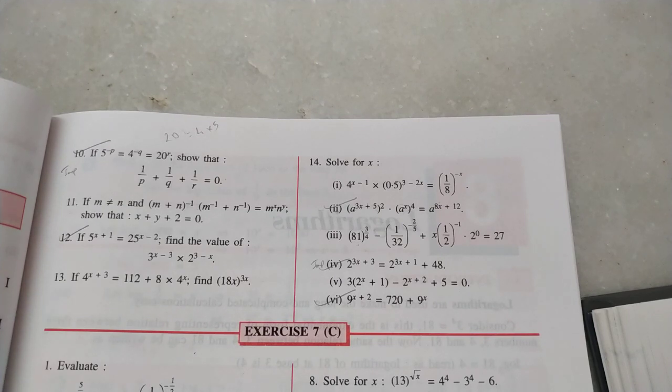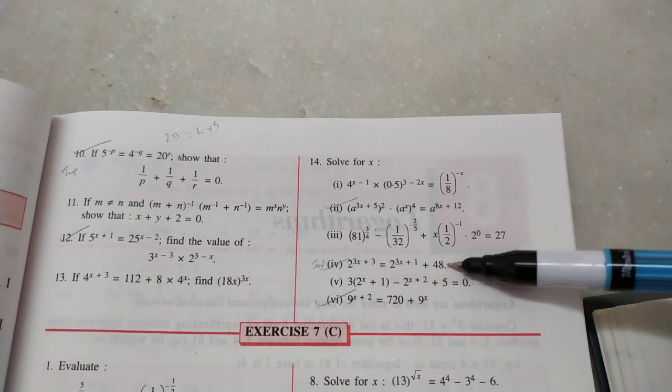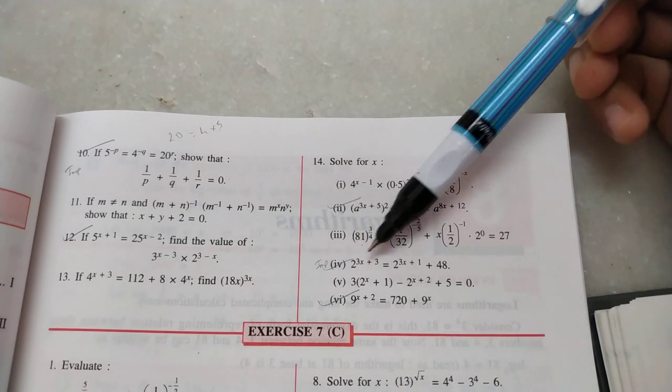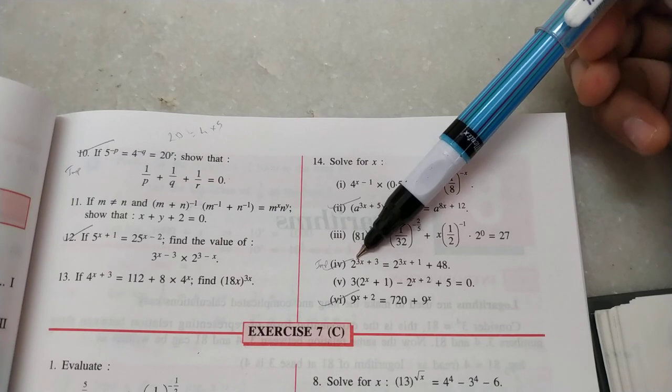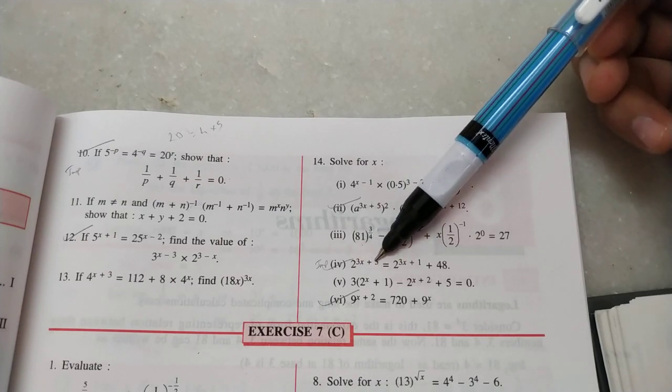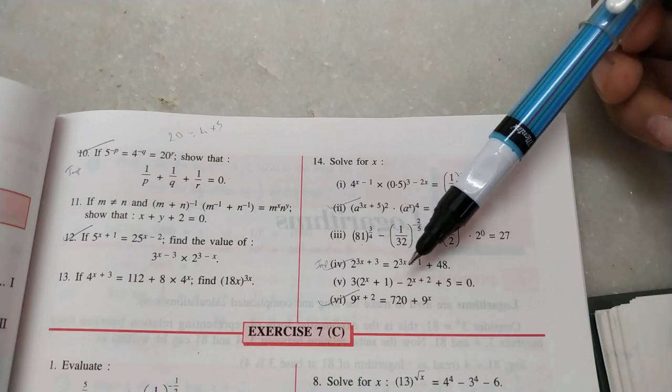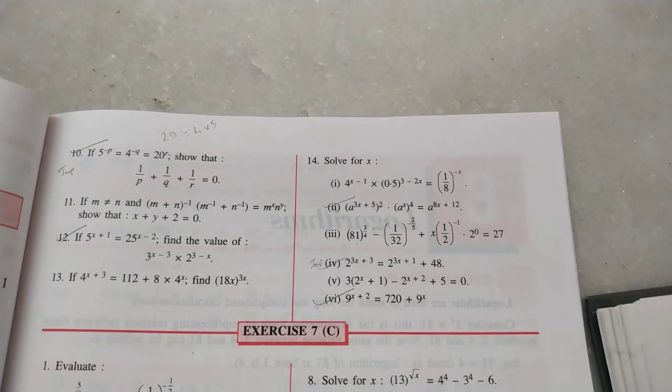Next, 14.4, mark it as IMP. I see 2, 2, but 48 is not a perfect power of 2. That's a bit strange. So how should we solve this? Perhaps we should split the powers. Maybe it should be 2 raised to 3x into 2 raised to 3 even here. Then should we try to make it into a quadratic equation? Let's solve and find out.